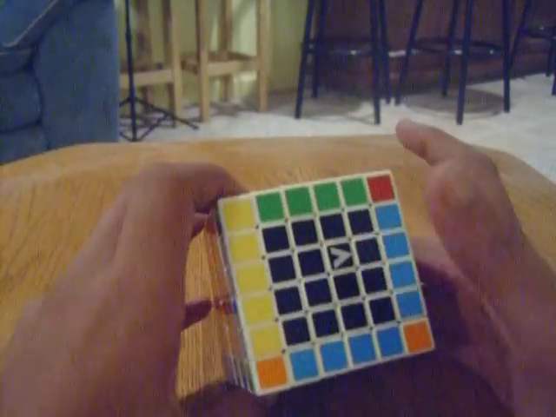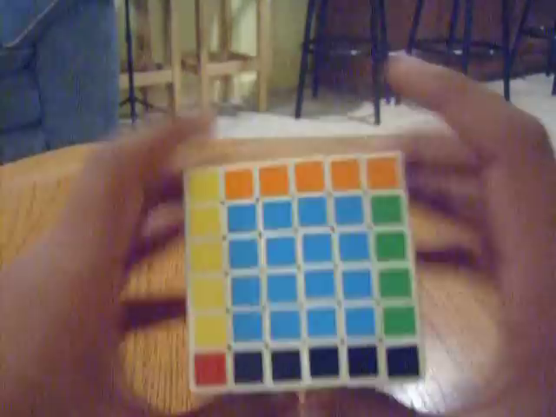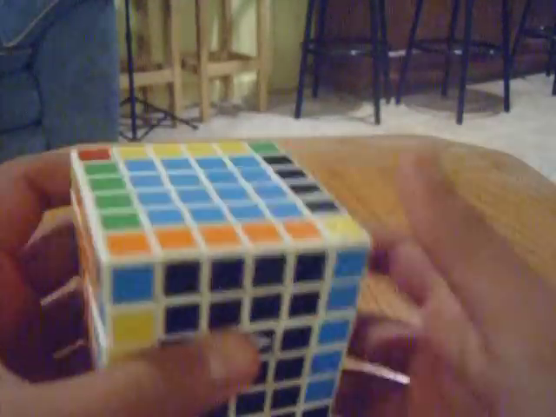So now, I'm going to solve the black side, because it's the side that you probably haven't seen very much, and it looks kind of cool. So we're going to solve this like a normal 3x3. Only problem with this thing is that it turns a little slower than a normal 3x3, so it's a bit of a pain to solve like it, but hey, whatever. At least you can say you solved a 6x6 Rubik's Cube.